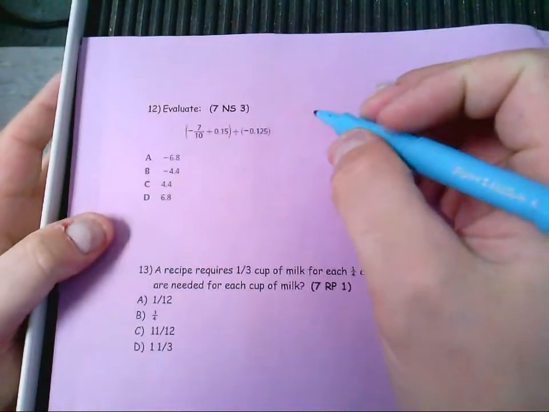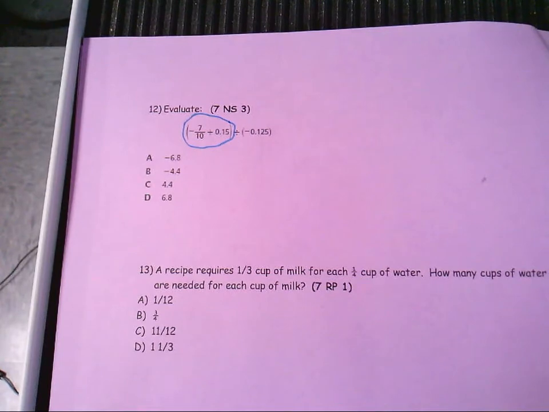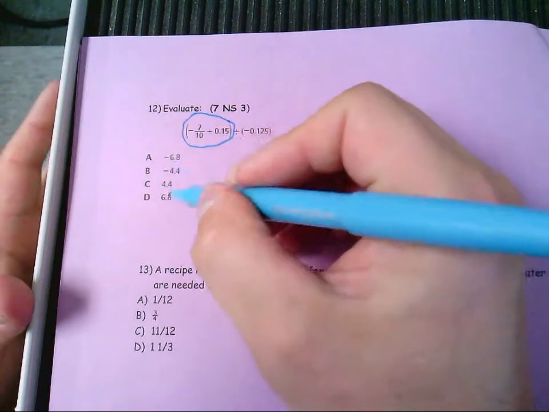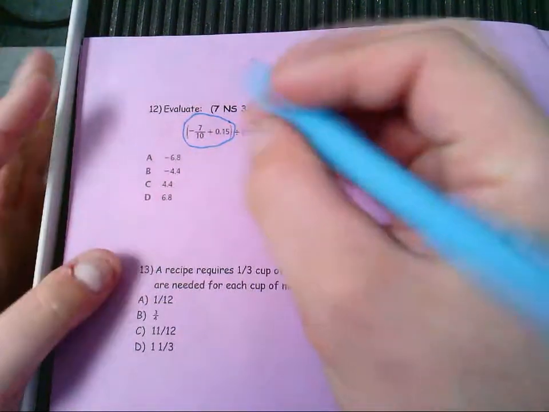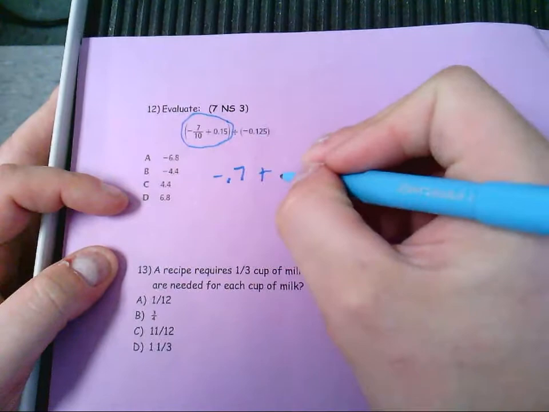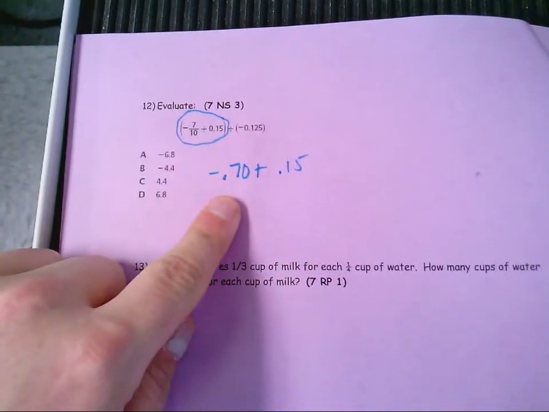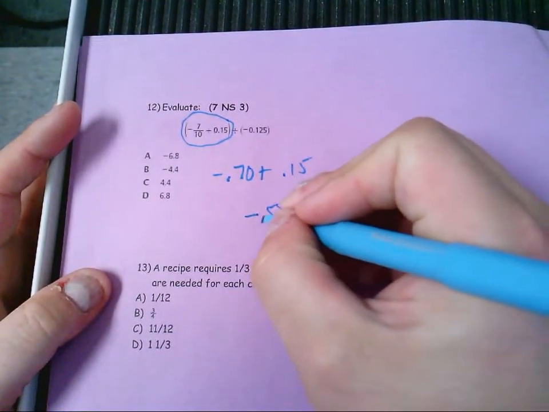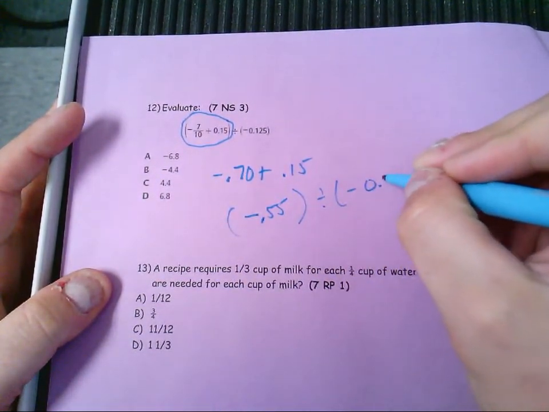A lot of different ways you can handle this. Orders of operations. First thing we do is we have to do the operations that are inside of parentheses. So, and then you got a fraction and you got a decimal. So whether you want to work with fractions, but see how the answer's in decimal form, and this would be no calculator, by the way. So you're going to have to be able to do a problem like this without a calculator. So I'm going to convert 7/10 to a decimal. That's not too bad. It's just negative 0.7 plus 0.15. Think of this as money. If I borrow 70 cents from you, but I only pay you back 15, I still owe you 55 cents. Then we're going to divide that by negative 0.125.